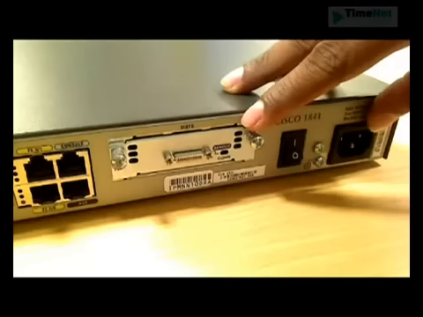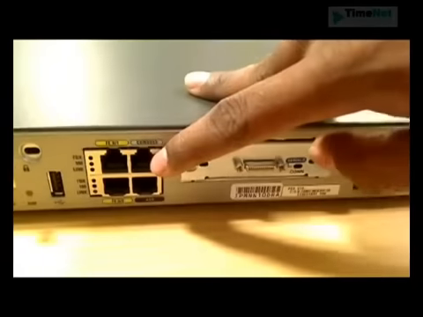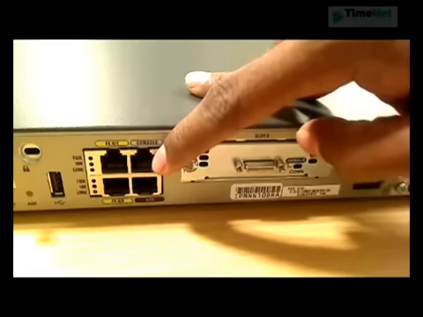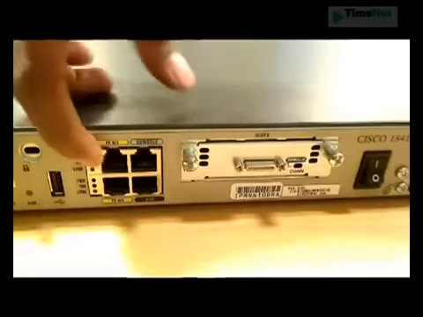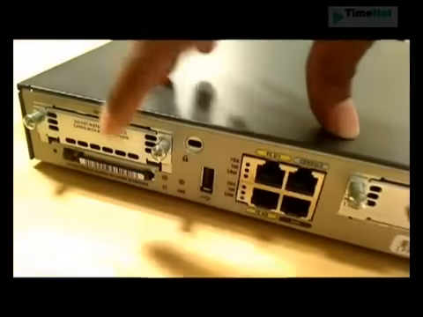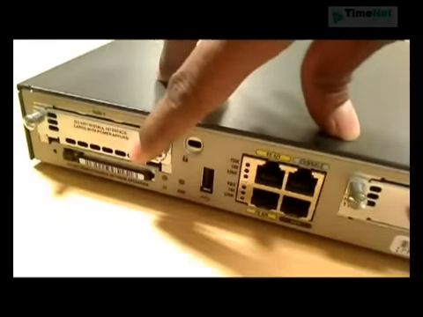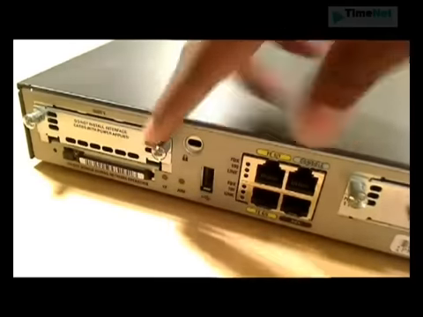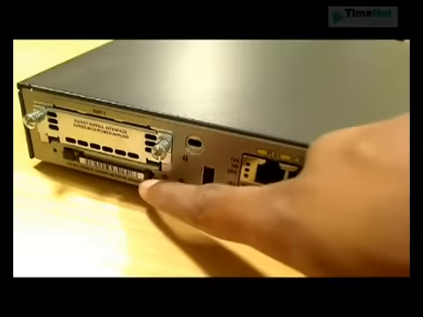This is the first serial port that we have on this router. This is the console port through which we configure the router using the command line interface, and these are the 2 fast Ethernet ports. And here is the second slot which supports multiple types of interface cards based on customer requirement, and this is a flash memory.